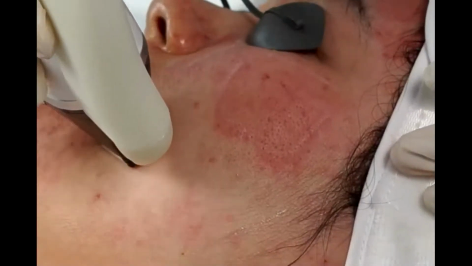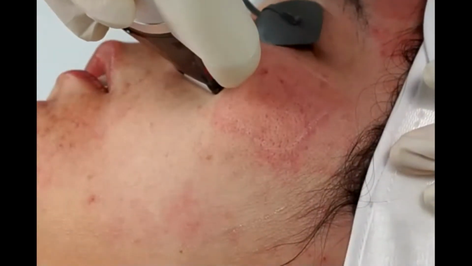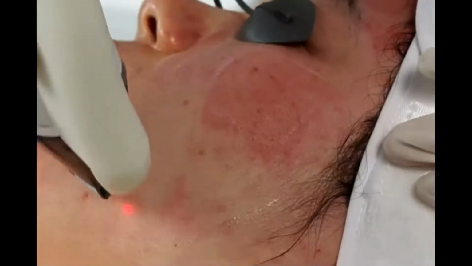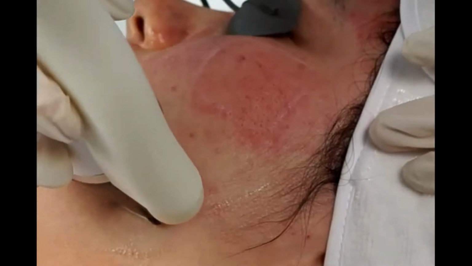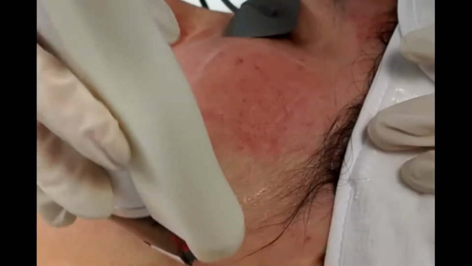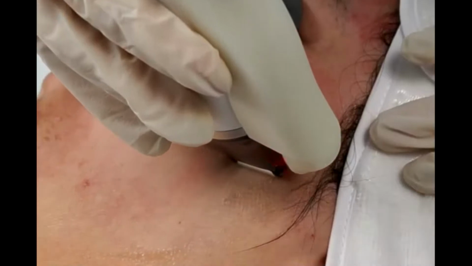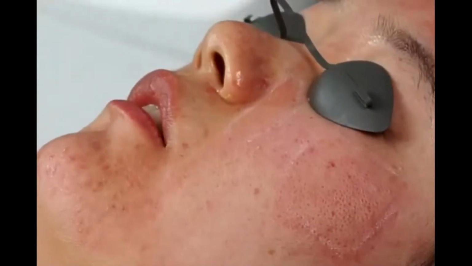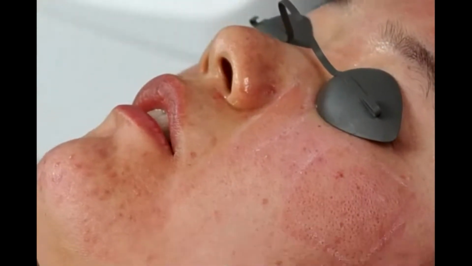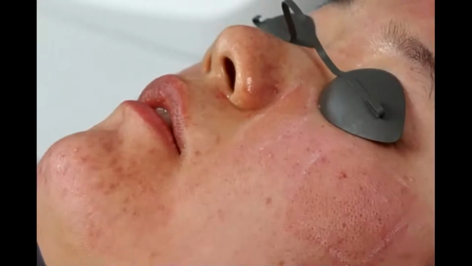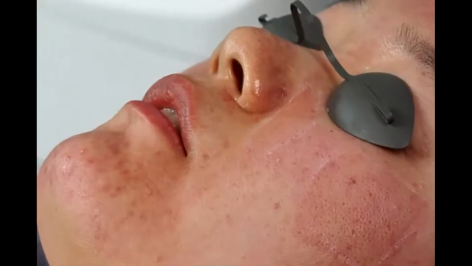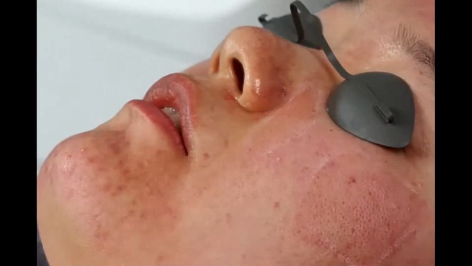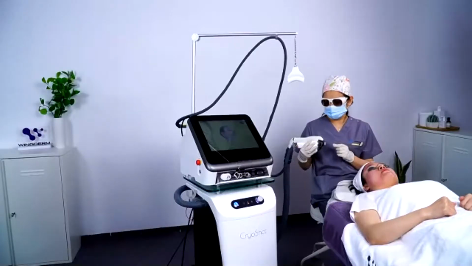The roller tip is very fast, so it's very good for rejuvenation treatment. We can see that after one pass, the other parts of her face have also turned red.